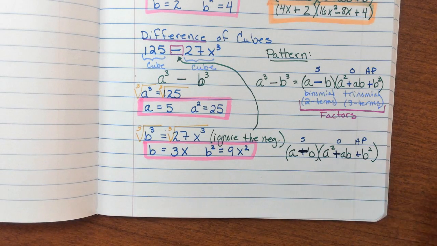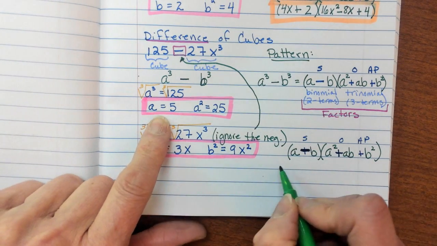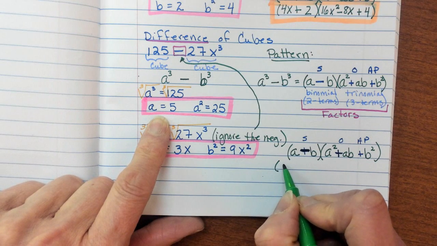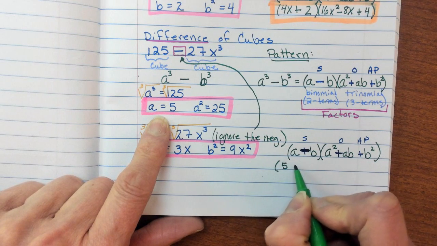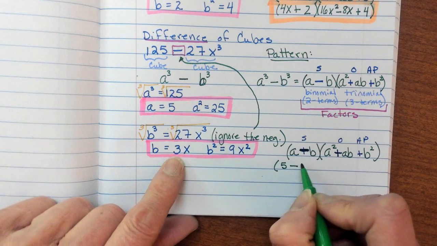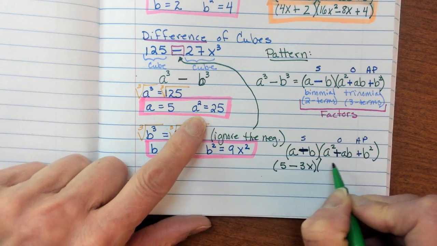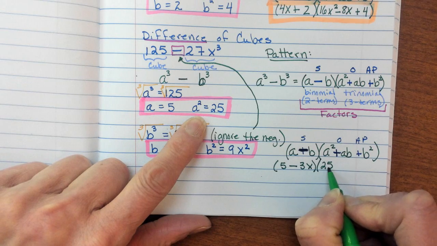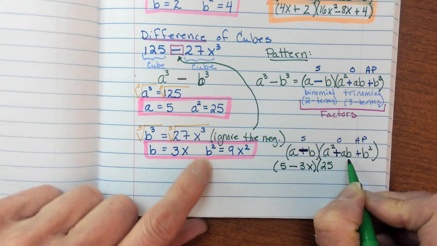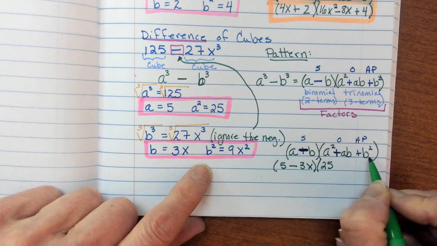Okay, so let's go ahead and substitute in. My A is 5. My B is 3x. My A squared is 25. My AB, excuse me, let's do our B squared last.